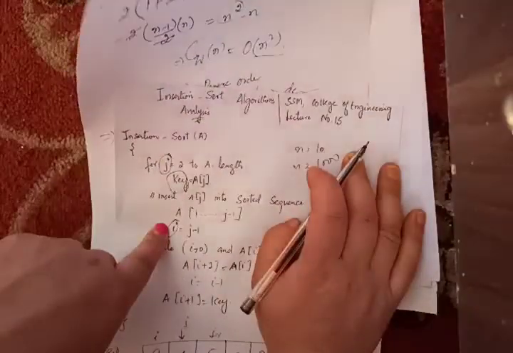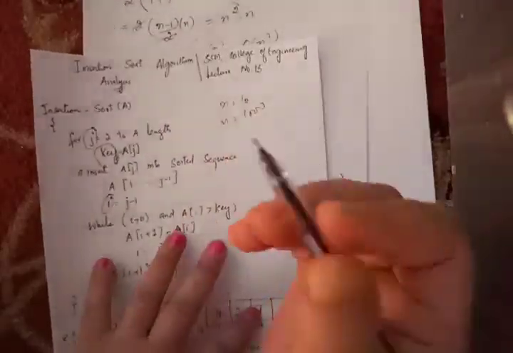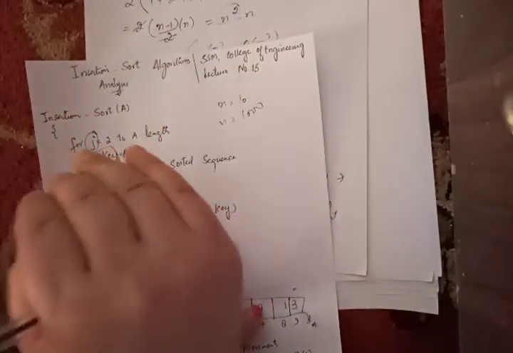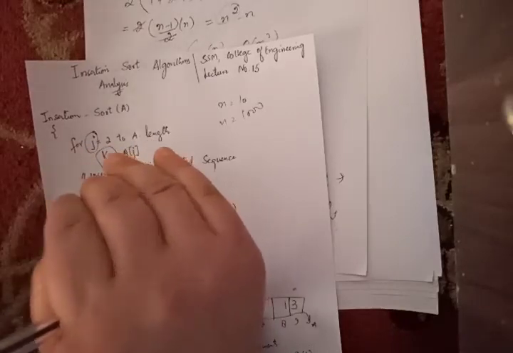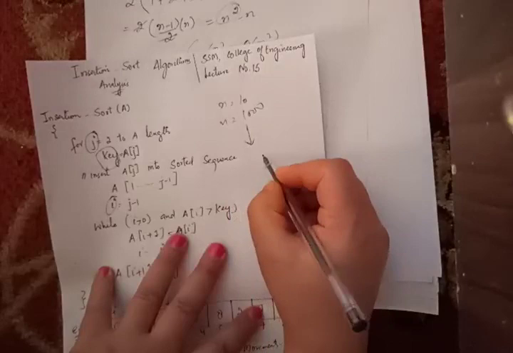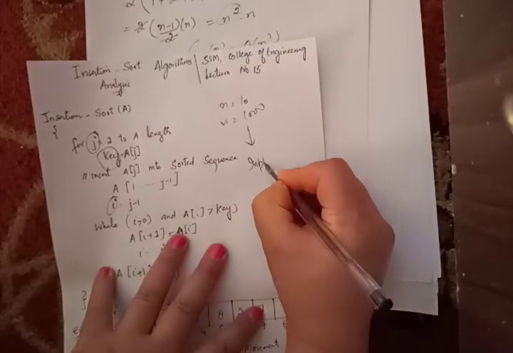Such an algorithm is also called an in-place algorithm, when we don't need any extra variable or any extra data structure for storing data in memory. Such algorithms are called in-place algorithms.